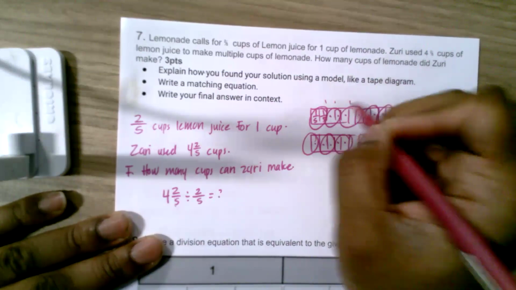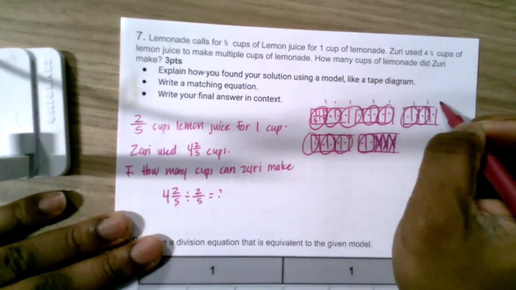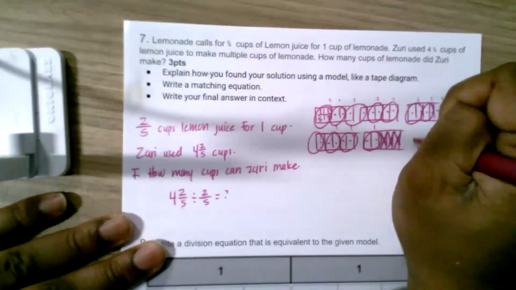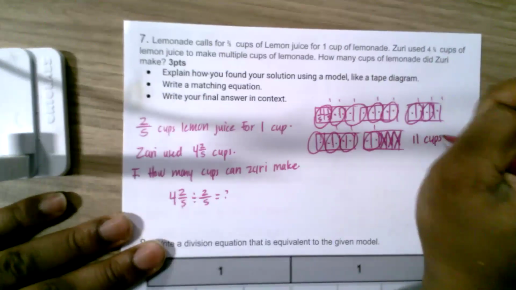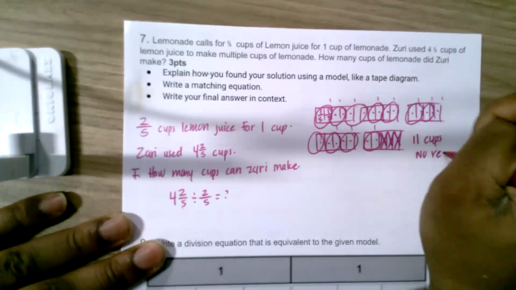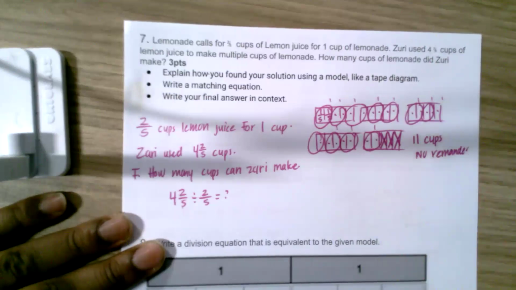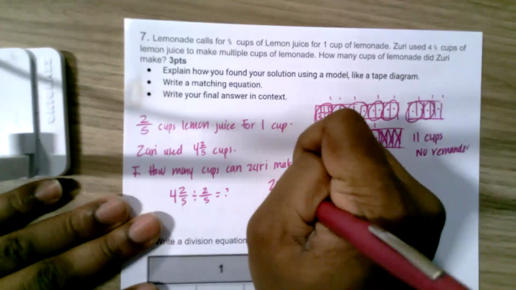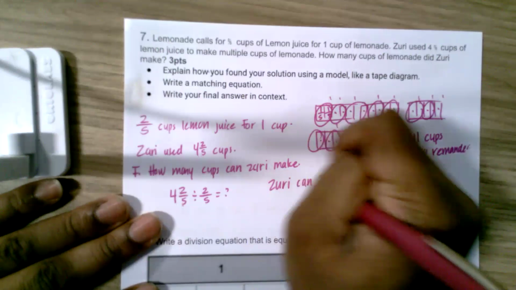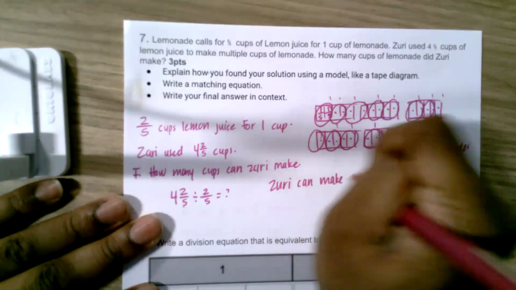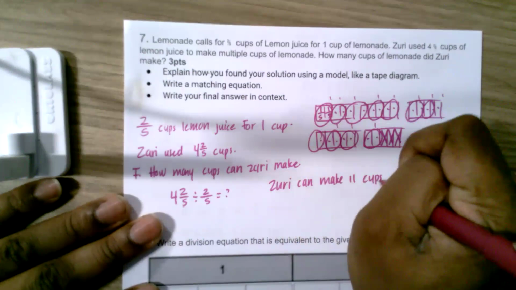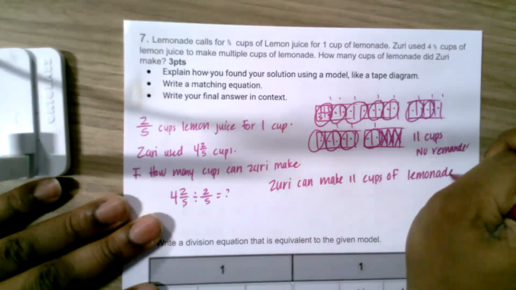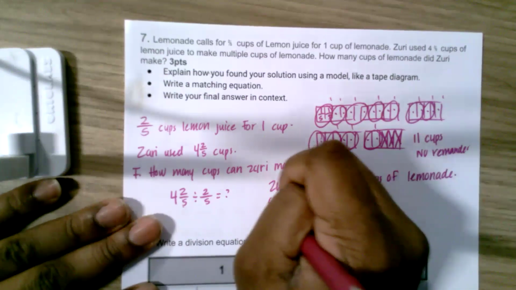That's 1, 2, 3, 4, 5, 6, 7, 8, 9, 10, 11. That's 11 cups. No remainder. So your answer is Zari can make 11 cups of lemonade.